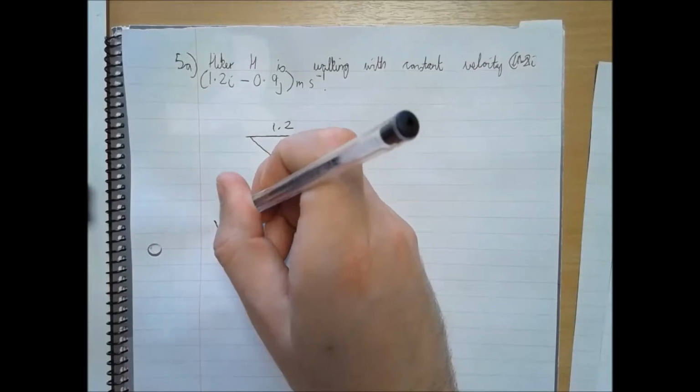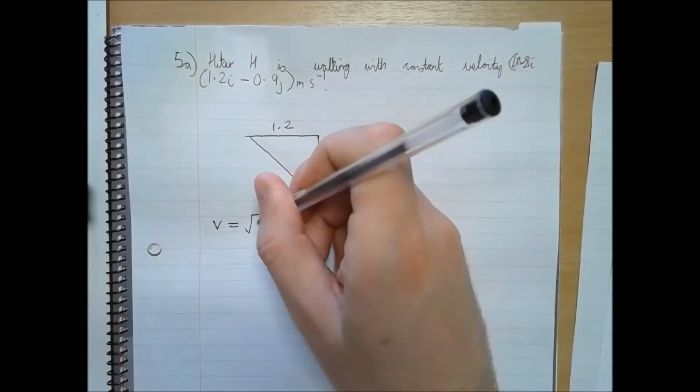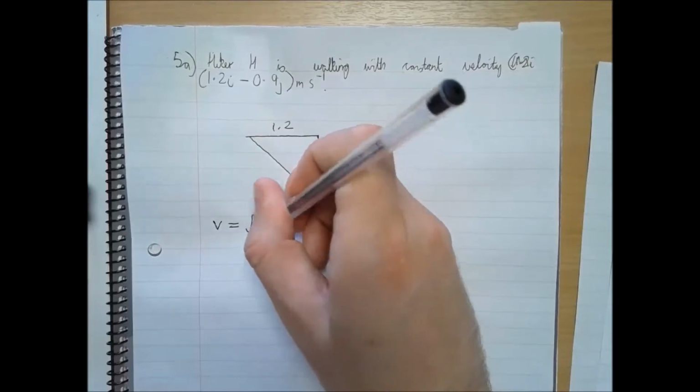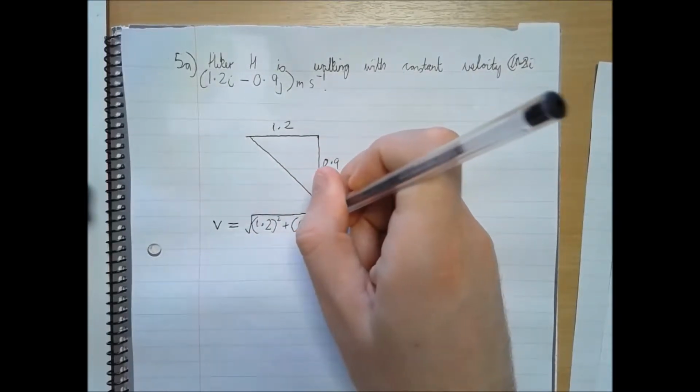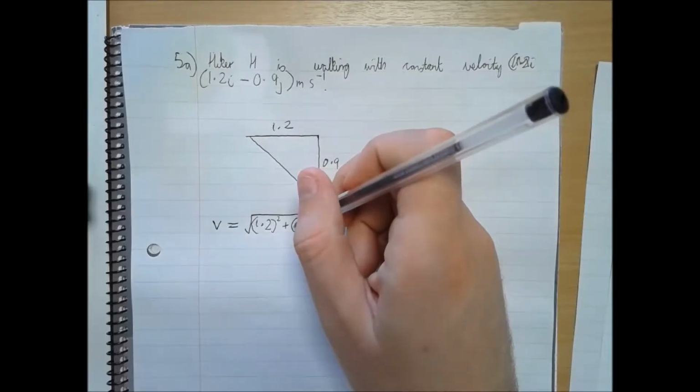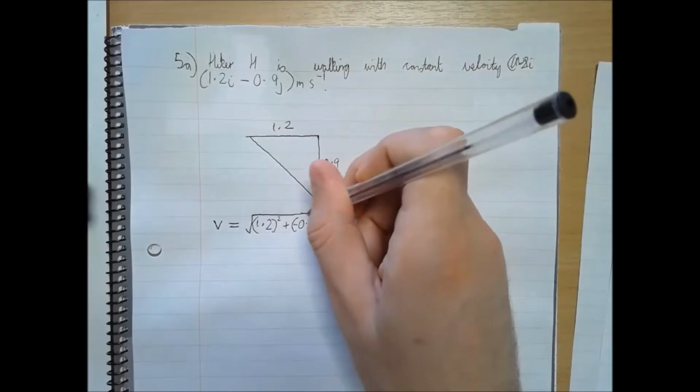So what's going to happen is we're going to have v is the square root of 1.2 squared plus, well, you could put minus 0.9, squared.